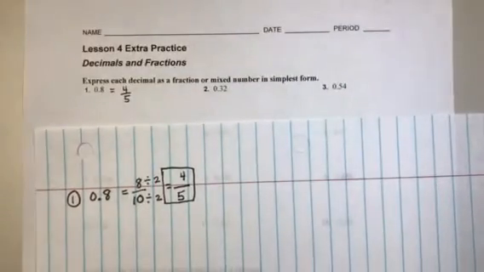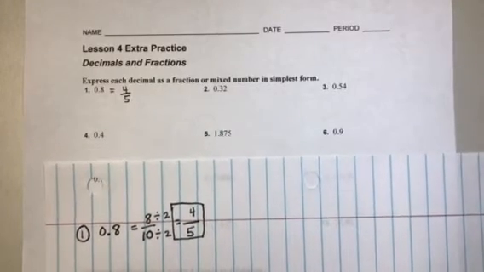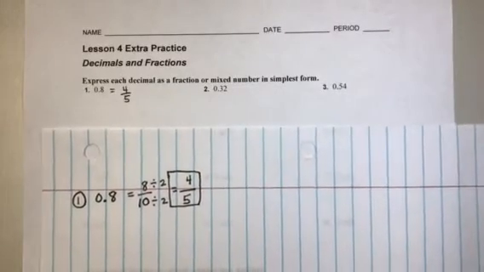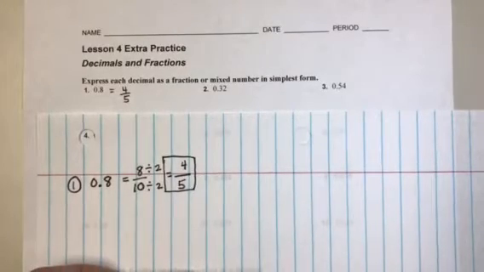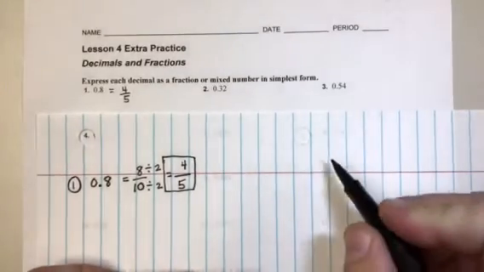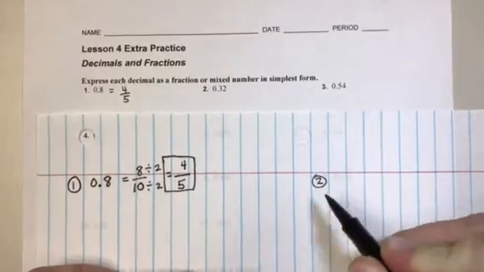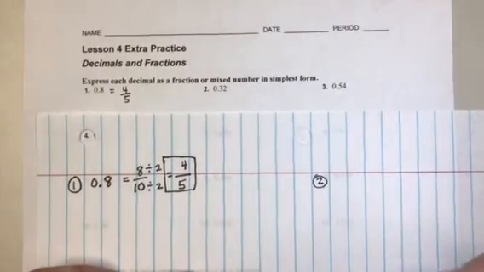Alright, we are still doing some decimals to fractions and fractions to decimals here, and I wanted to do a little bit more involved one. The first one we did was very easy, and so I'm going to take a look at number 2 here, and again, turning my paper sideways so that I can use these lines to line everything up nice and neat.